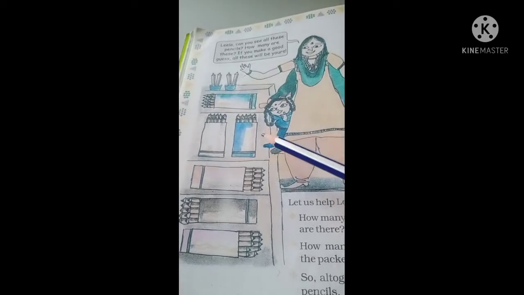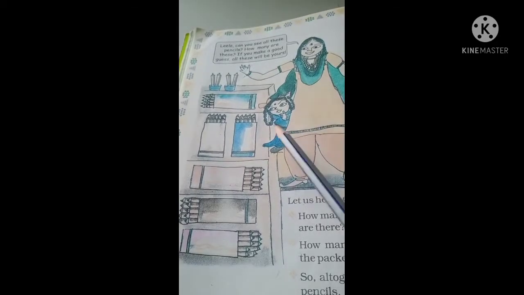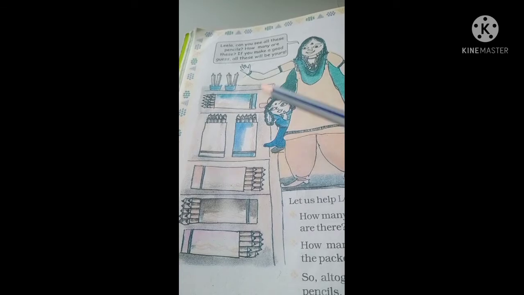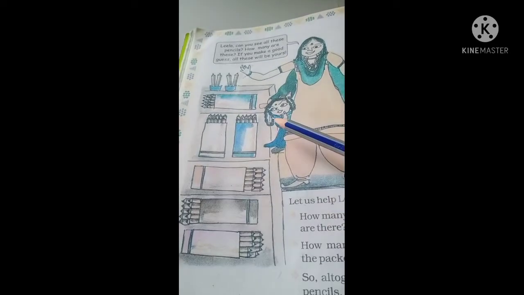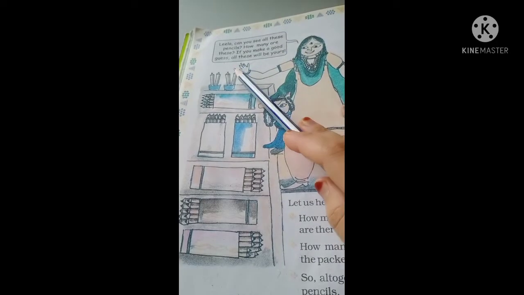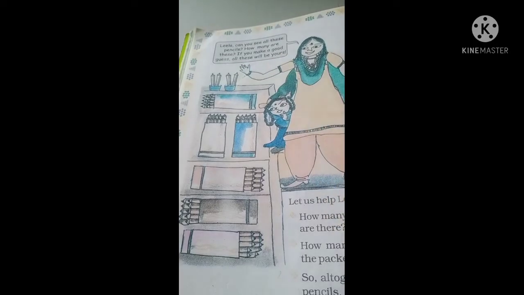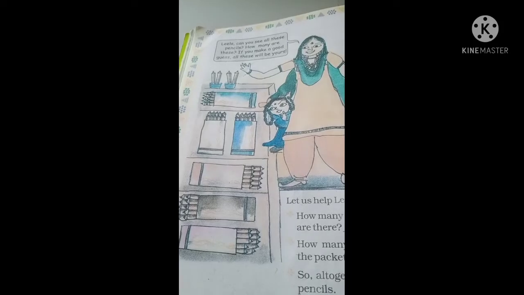Now on the next page, number 28, here it is given that Leela's mummy asked Leela, can you see all these pencils, and can you guess how many pencils there were? Here pencils are given. Can you see? Leela's mummy asked Leela to guess the total number of pencils. If she guesses right, she will get all the pencils, right? Her mummy said if you guess right, all this will be yours. So we have to help Leela.